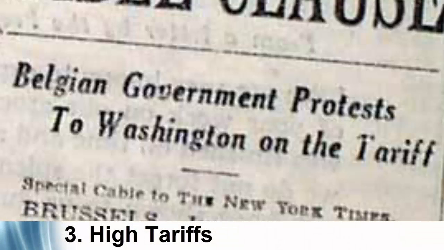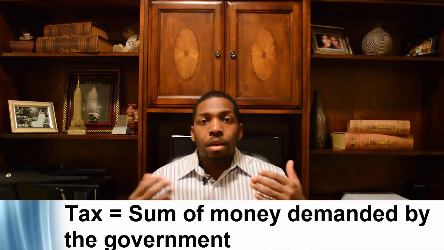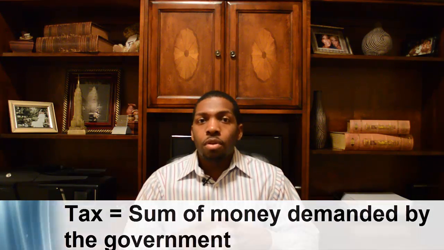The third cause of the Great Depression was high tariffs. And there were tariffs around the world. Now a tariff is simply a tax. And here's the way this tax works. So let's say, for example, that a business in the United States wants to sell hammers. They want to sell 100 hammers in Australia.